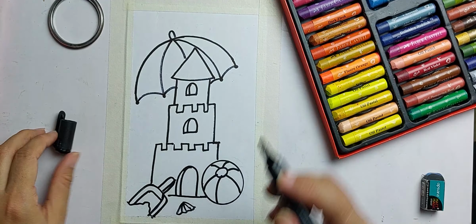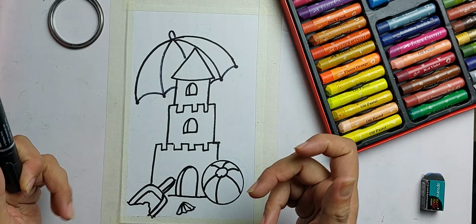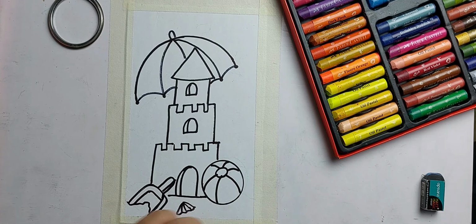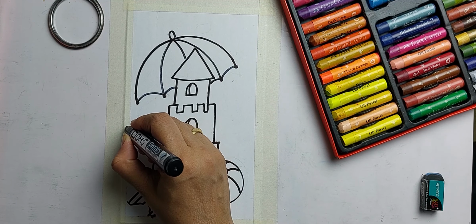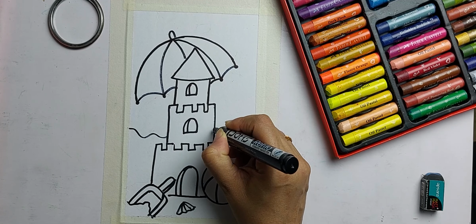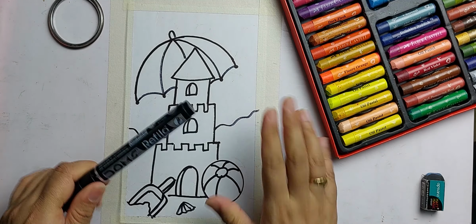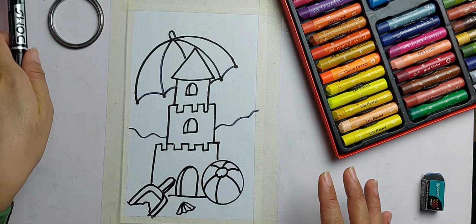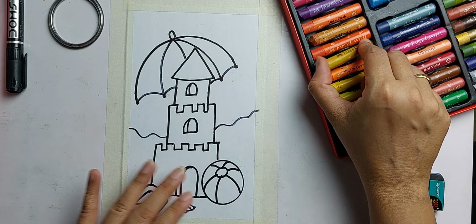Now we'll color it. To start with the colors, okay, where are we? The background is missing. You have to remind me if I make a mistake. So we'll create a background. Now what should be the background? Of course, the sea. So to make the sea, I'm just making some waves around. That's it. I'll also tell you how to color these waves. That gives that little effect of the sea, and this is the beach. Okay, let's start. In our sand castle, we'll be using mustard and brown shades.